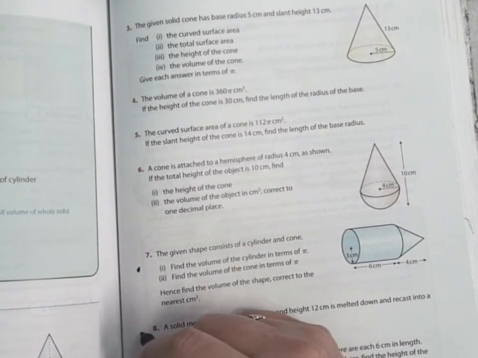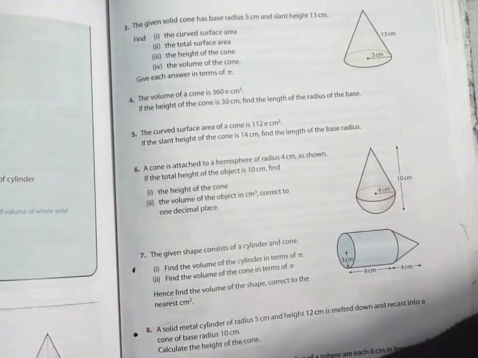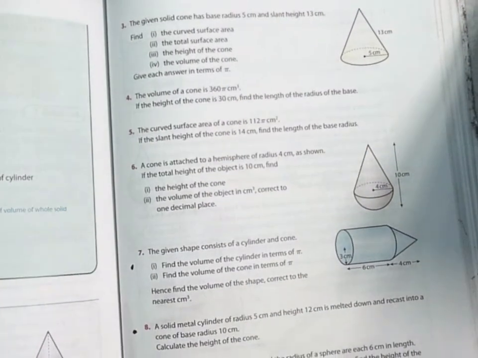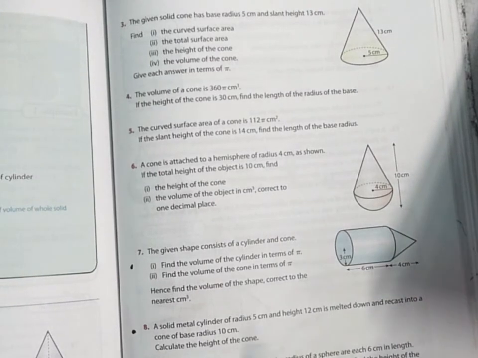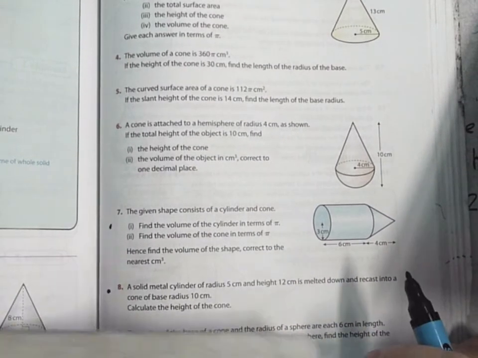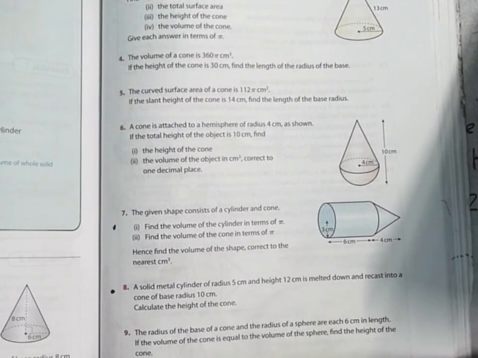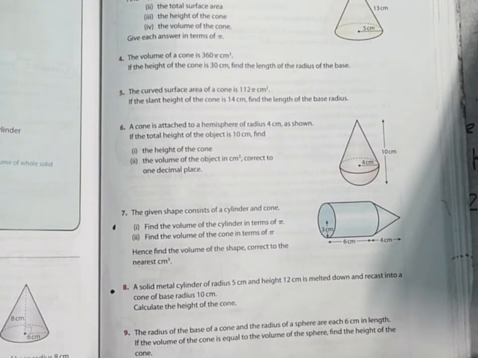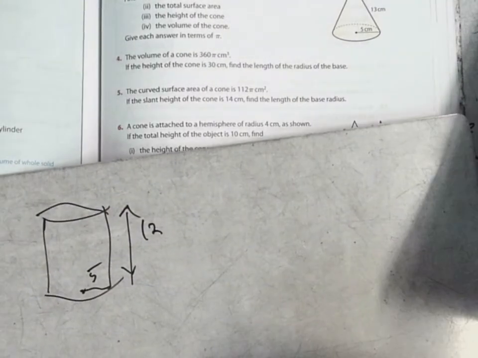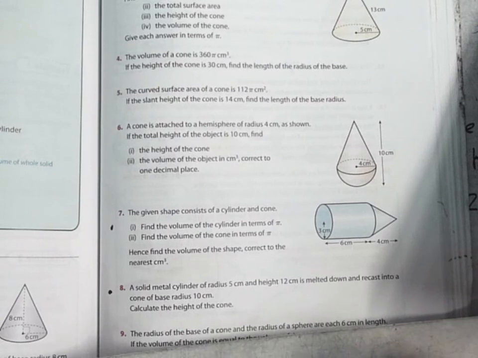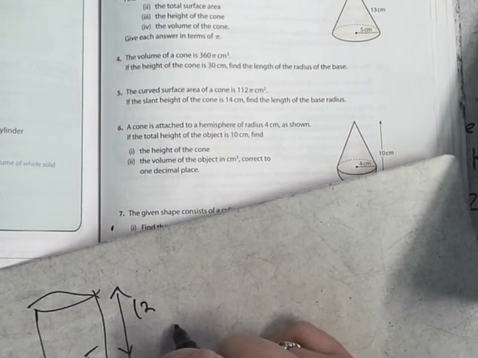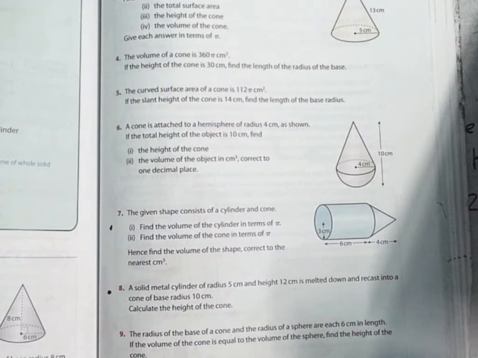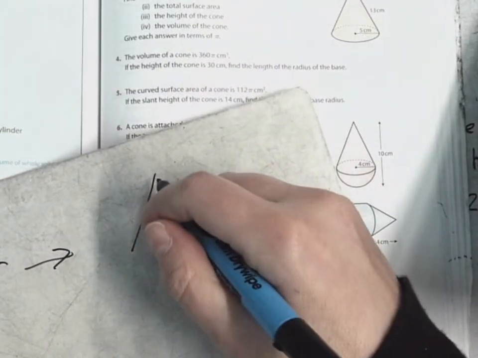Number 8, let's look at number 8. There's no picture. But for number 8, they said a solid metal cylinder. So we had a cylinder. It's got a radius of 5 and it's got a height of 12. So there's my cylinder. Radius of 5, height of 12. Right, it's melted down. They melted it down and they turned it into a cone.